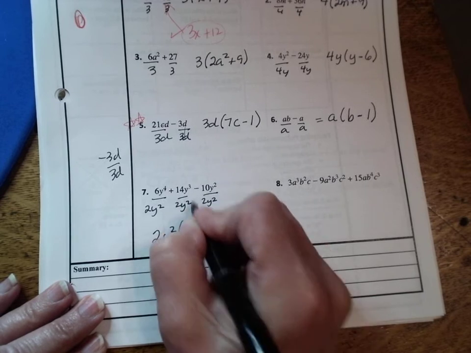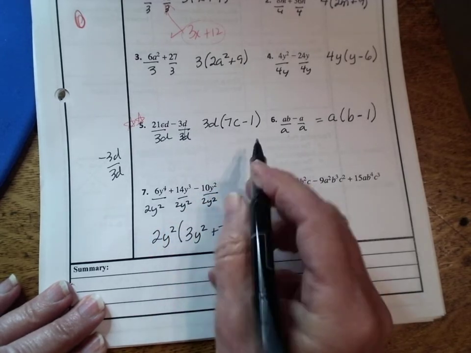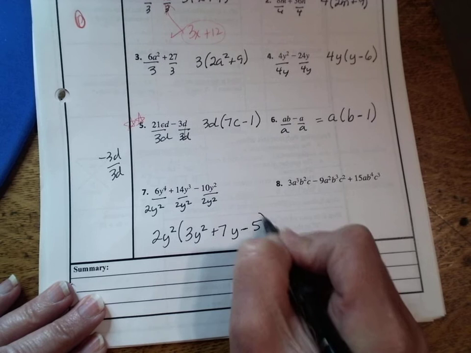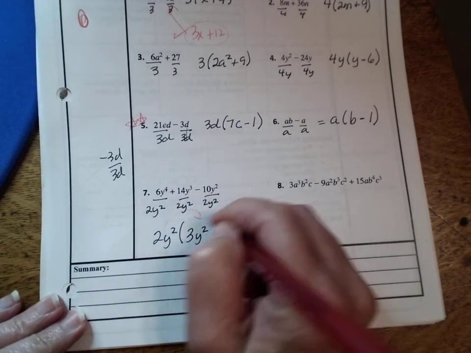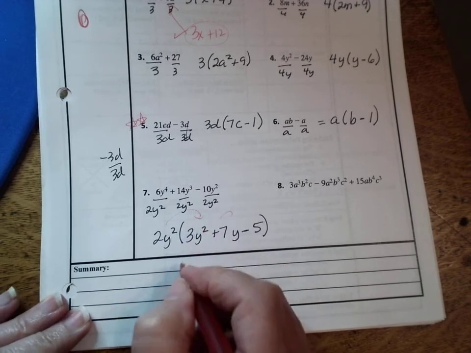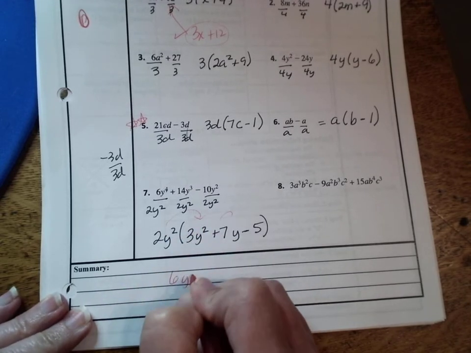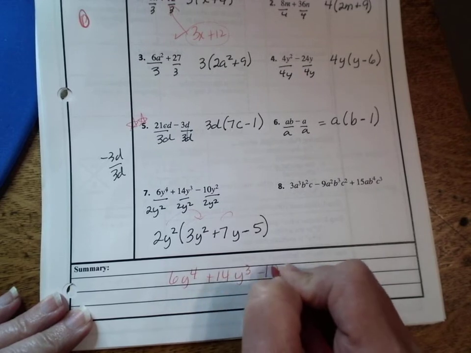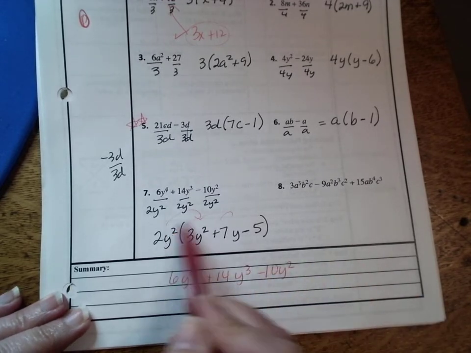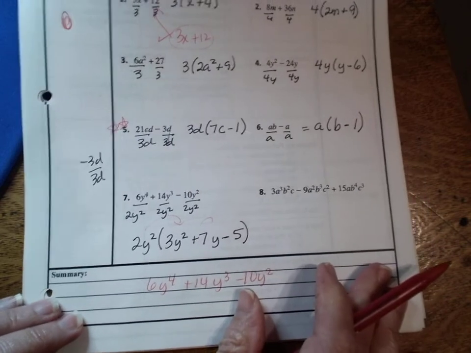Plus 7y, watch your sign, minus 5. Now, if you're not sure, distribute. When you distribute, remember you add the exponents. So 6y to the fourth plus 14y cubed minus 10y squared. Yes. Okay. So check it by redistributing.